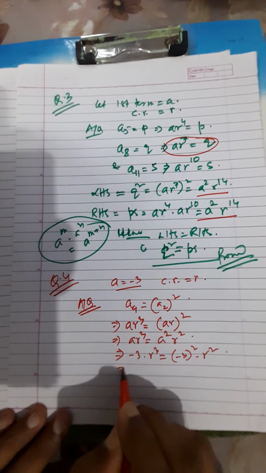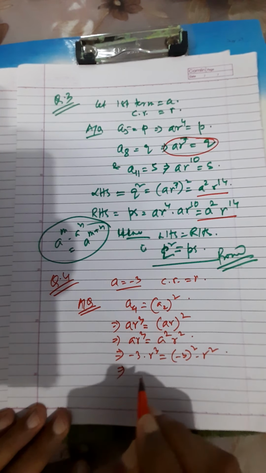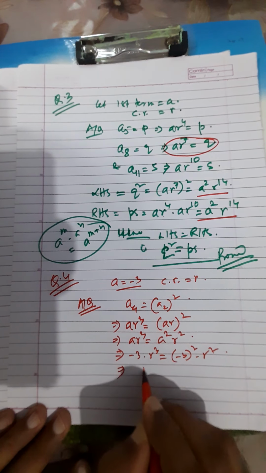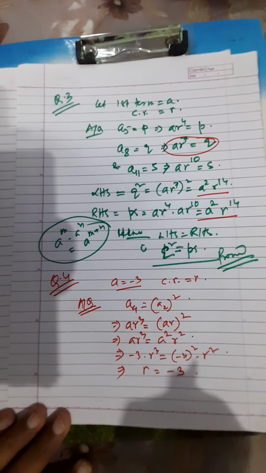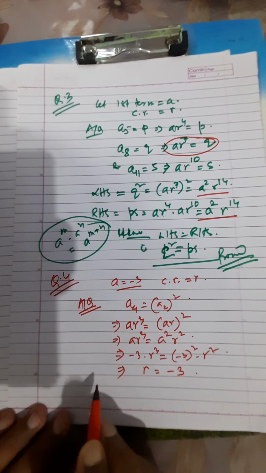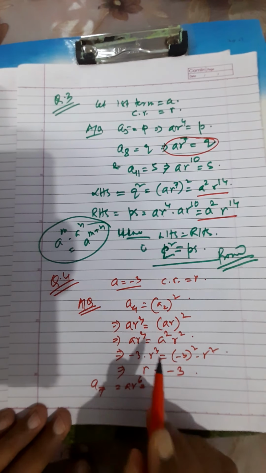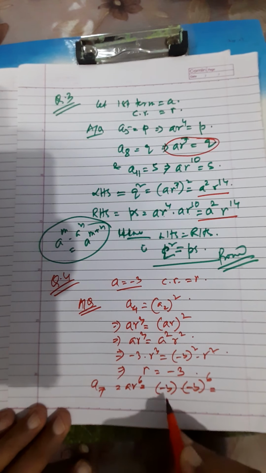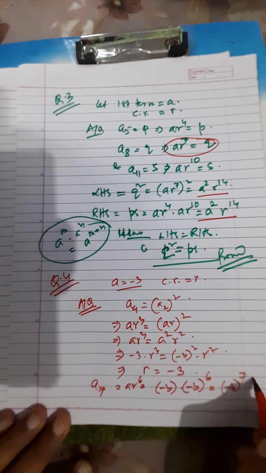Clear? We can divide R cube by R square, so we will get R is equal to -3. We need to find the seventh term, A7, A r to the power 6. A is -3, so -3 into -3 whole to the power 6. So ultimately it is -3 whole to the power 7.